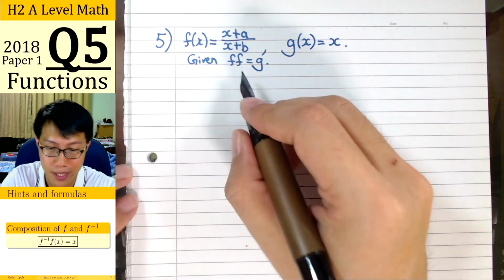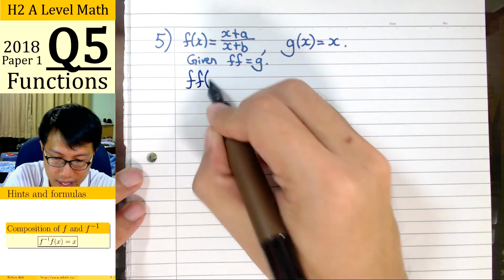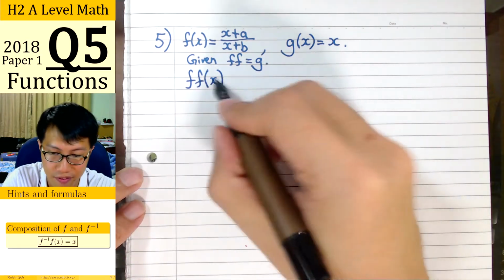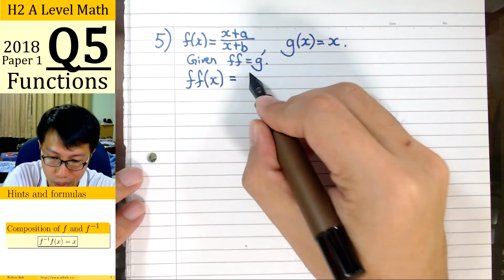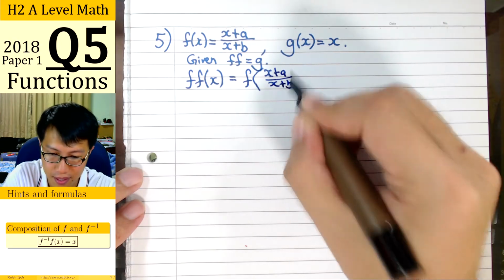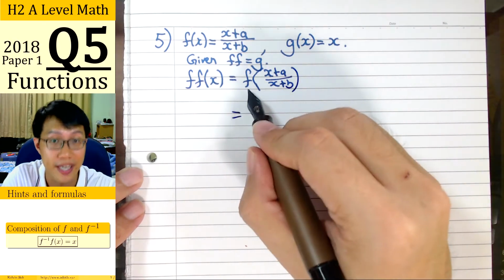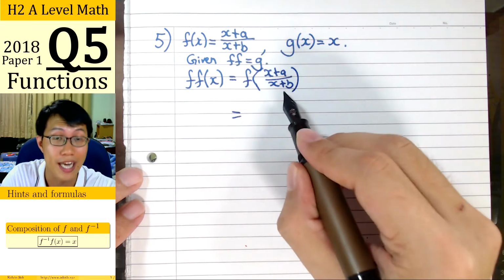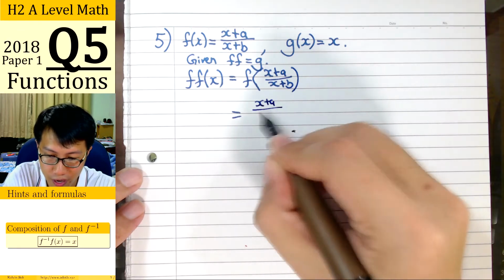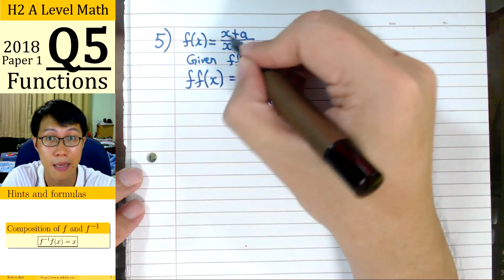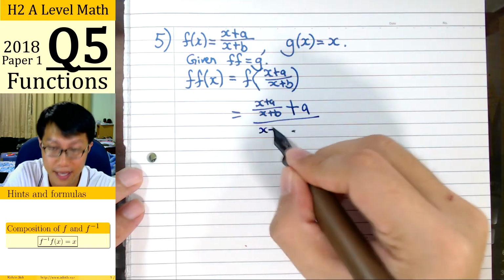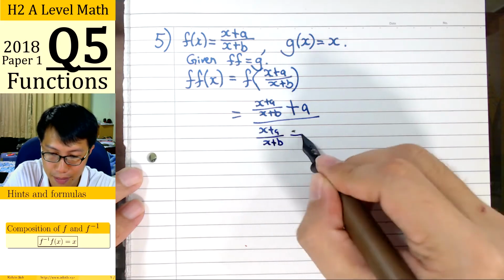So ff, the composite function, so we have ff(x). What we do is we sub in the first function f(x) into f(x) again. So let's sub in f(x) once first. f(x) is (x plus a) over (x plus b). To sub it into f again, anytime we encounter x, we'll use (x plus a) over (x plus b) instead. So what we have is a very complicated fraction. We have (x plus a) over (x plus b). This takes the place of this x here, plus a, over, this x will be replaced with (x plus a) over (x plus b), plus b.